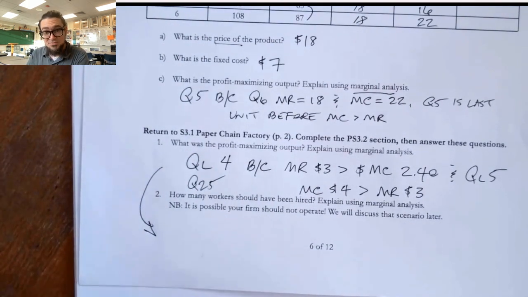So now we know that this firm, at least in my data table, should have hired 4 workers. We'll take a look in your class whether they should have operated at all even. That's a possible scenario.